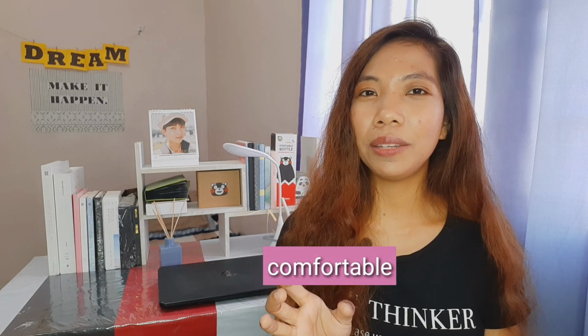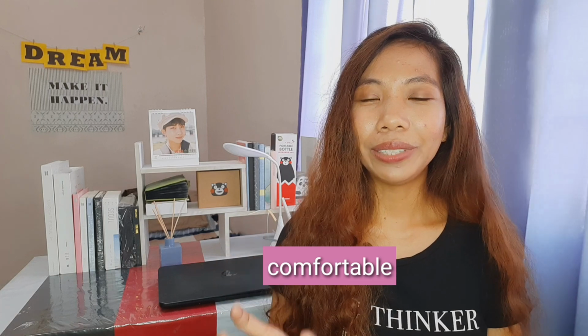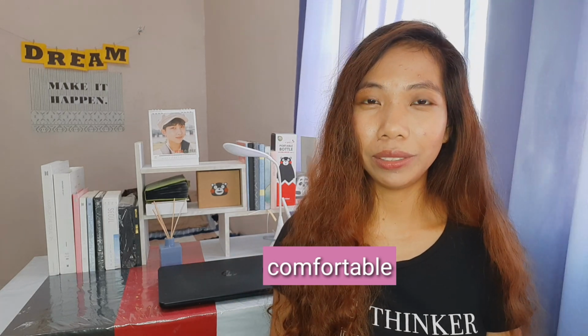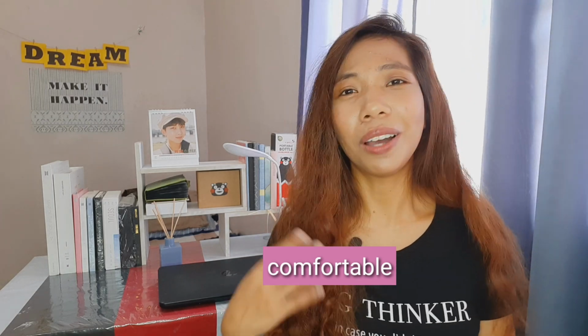The last reason, aside from omitting some syllables, is that they also omit letter sounds. There are silent letters in words which are not common for non-native speakers. For example, this word: instead of saying "com-for-table," native speakers just say "comftable." Are you comfortable?